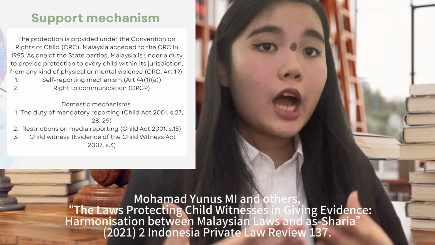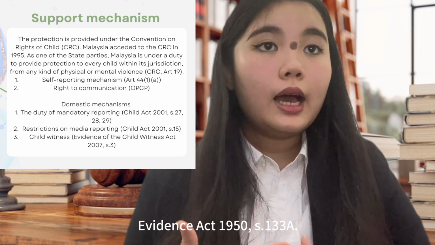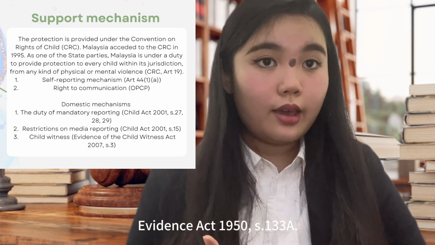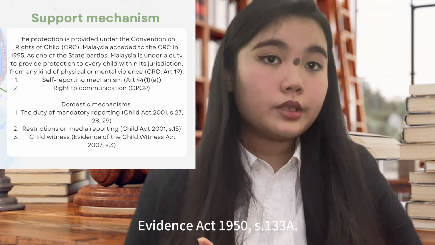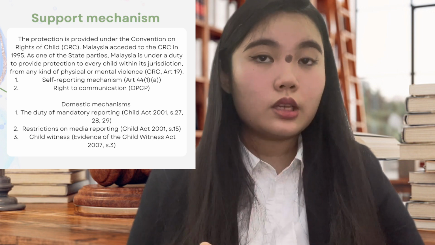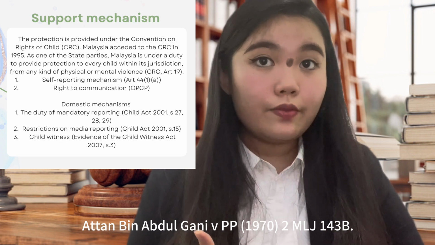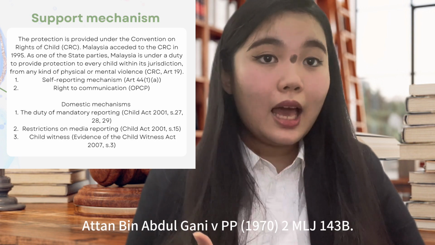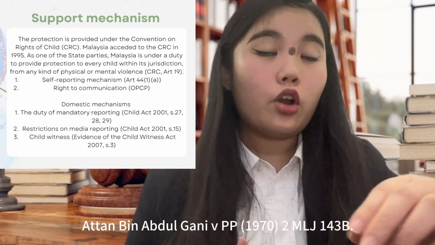Next, a child witness has never been presumed as a reliable witness. As underlined in Section 133A of the Evidence Act 1950, a mandatory corroboration requirement is imposed on the unsworn evidence provided by child witnesses of tender years. This simply means that the evidence provided by the children alone is insufficient to convict the offender unless corroborated with material evidence which is admissible and independent from the statement requiring to be corroborated.